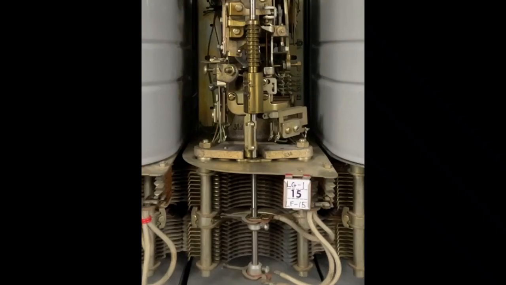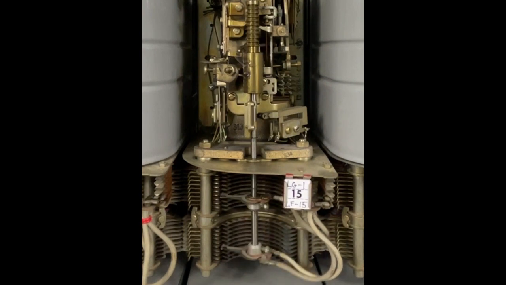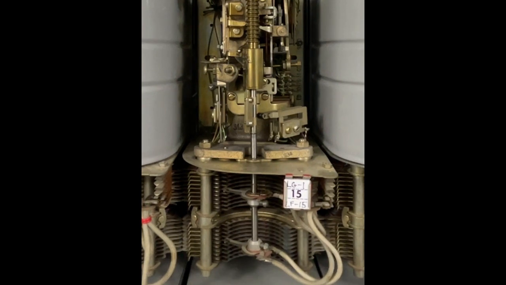Let's close in to see the vertical and horizontal movement again. Only 1 step of horizontal rotation. But why only 1 horizontal step? This will be explained next.